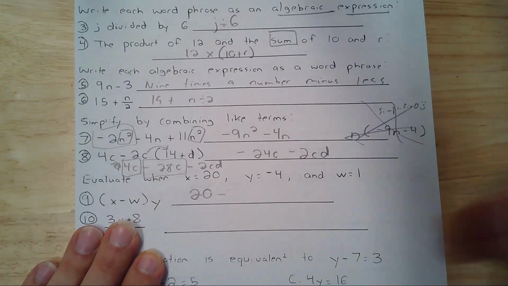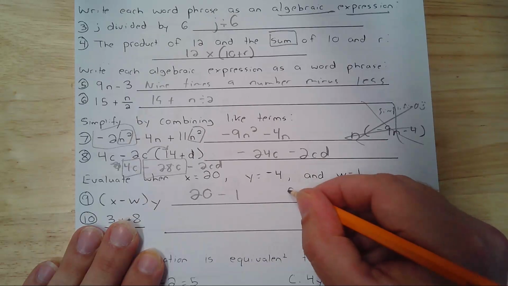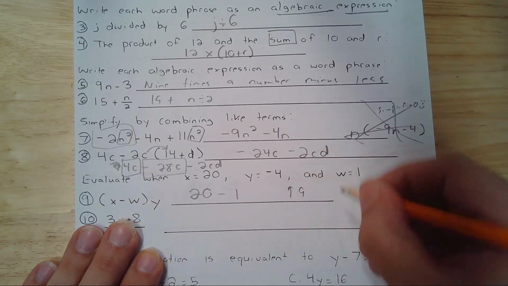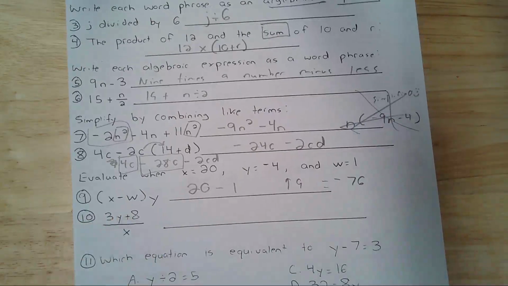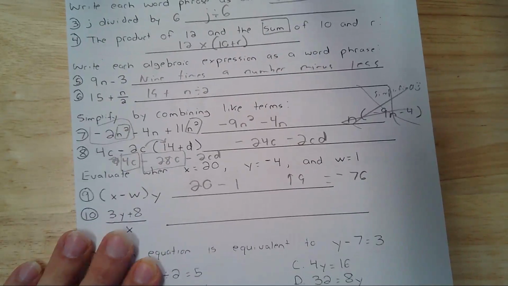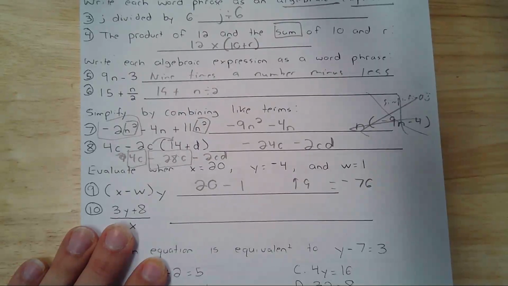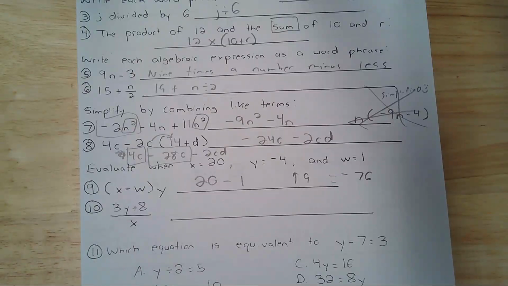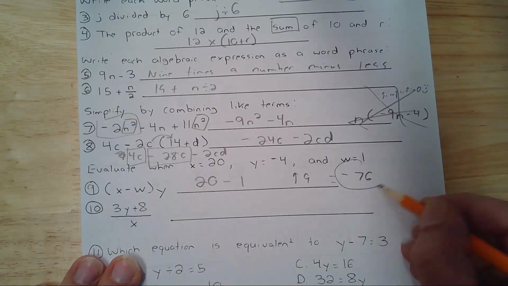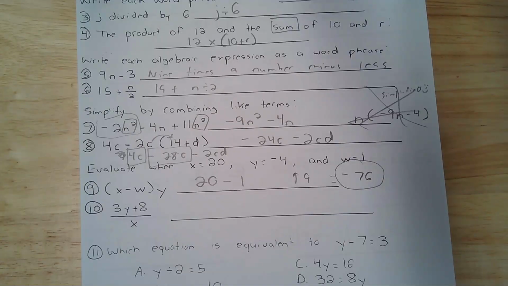20 minus w, which is 1, so that's 19 times negative 4 equals negative 76. Oh, wait, no, I got that right. 20 minus 1 is 19. 19 times negative 4. I thought I got it wrong, but then you put the negative minus. I mean, with a calculator, too, it would just be like, yeah, I got it right.